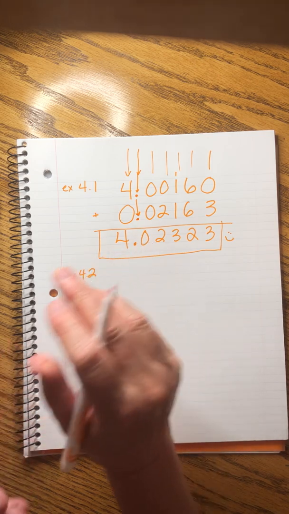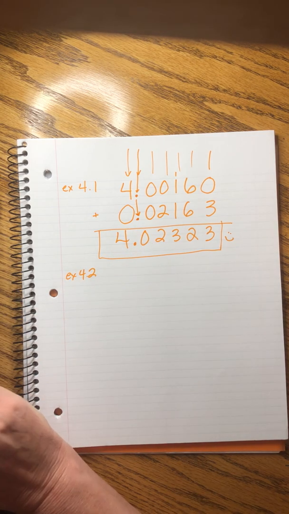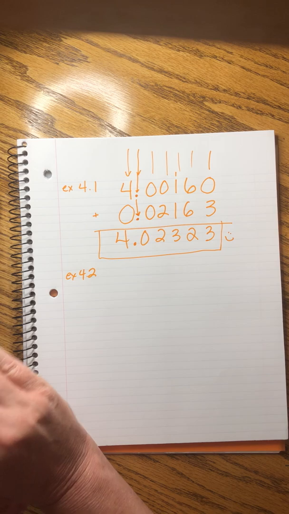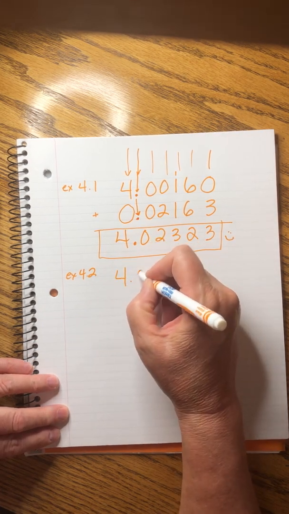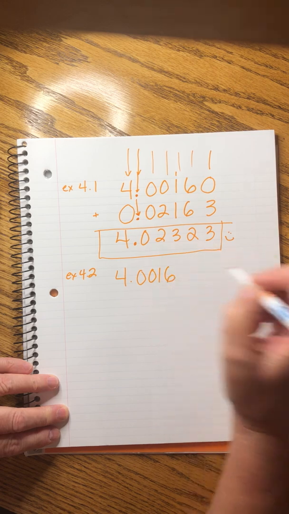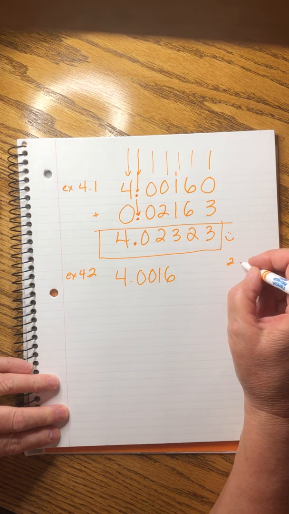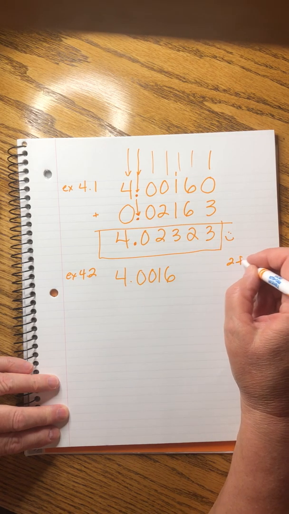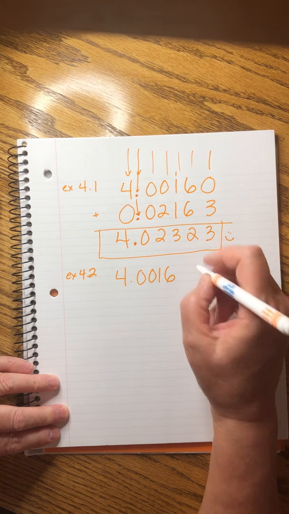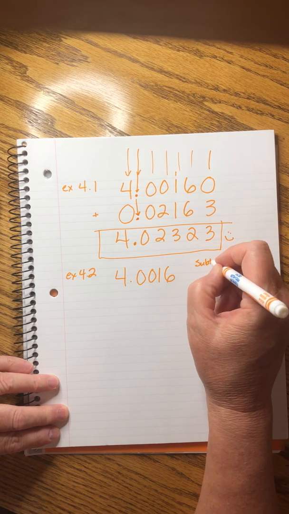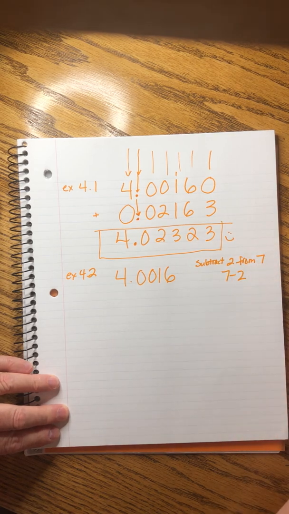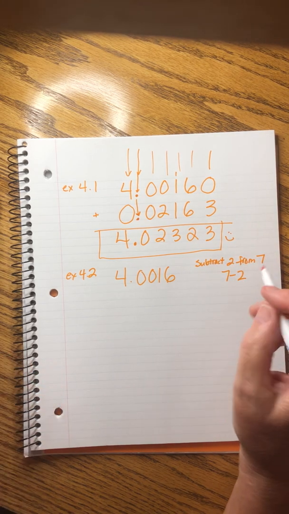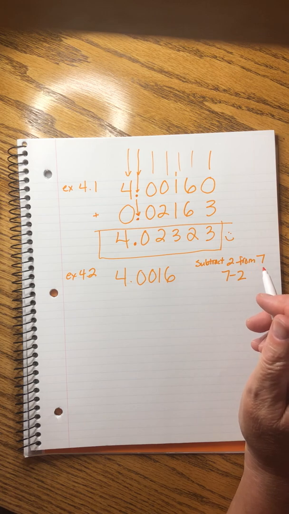It's subtracting. Now this is tricky because he says subtract the first number from the second number. That means the second number is the one that goes on top, right? If he said subtract 2 from 7, that means 7 minus 2, right? Subtract 2 from 7. And that's a really good rule of thumb, you guys.